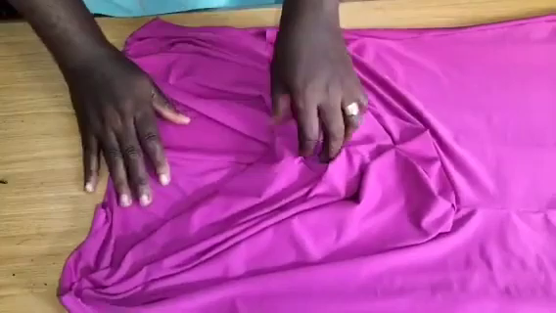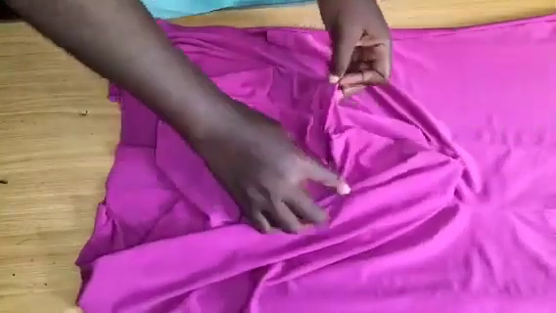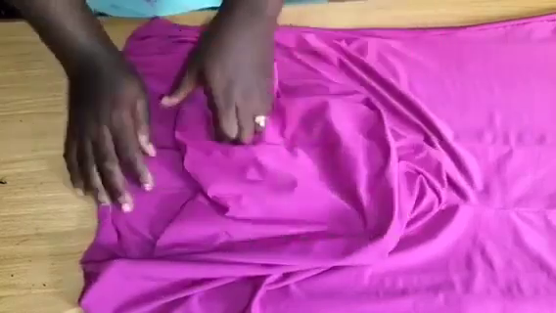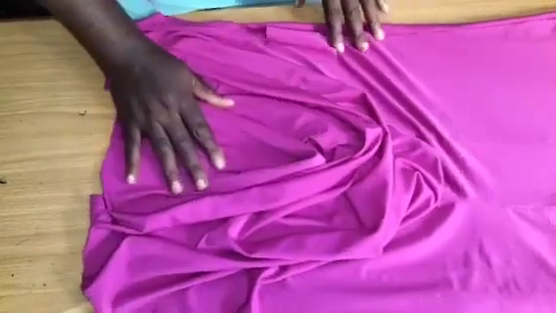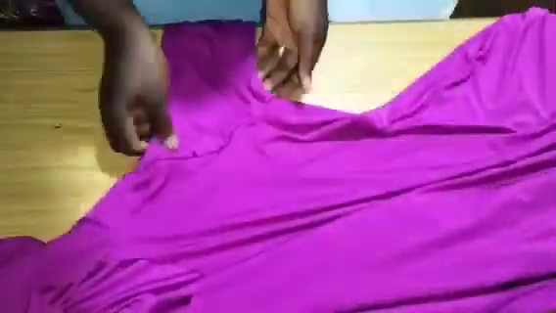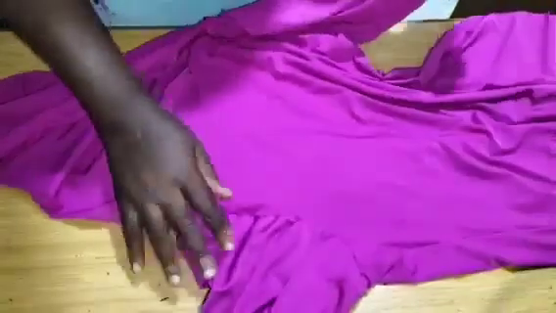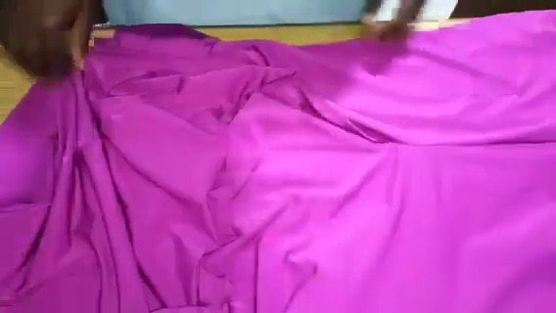So you can see the drapes I have right there. So if you use a less light lycra fabric, the drapes will not be that much, but if you use a light one like the one I use, you have. So I've attached my sleeve to the dress, as you can see. So we are done with this project. So I believe you learned a lot from this class.